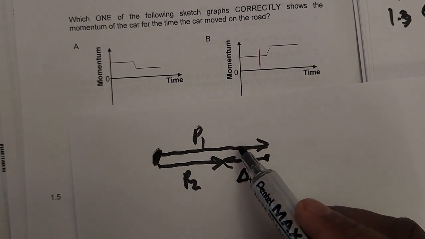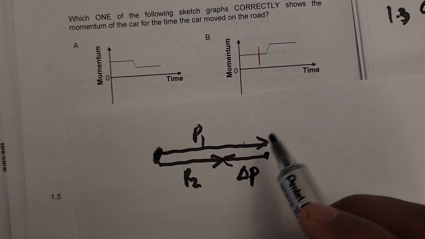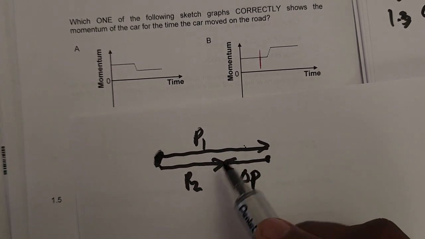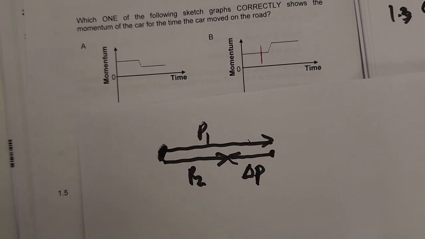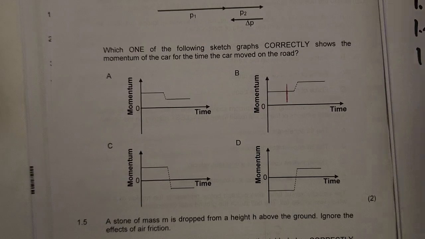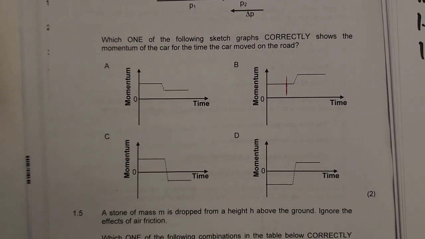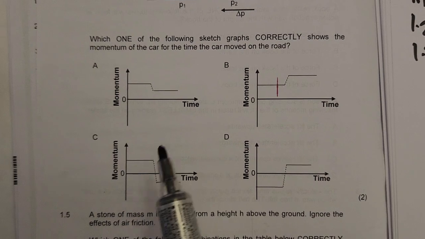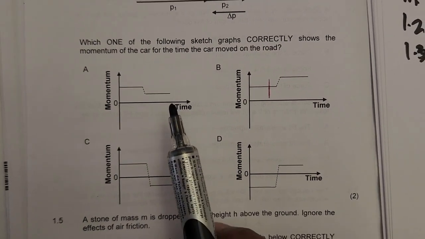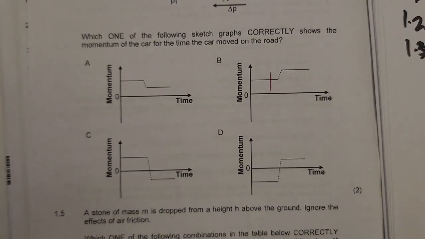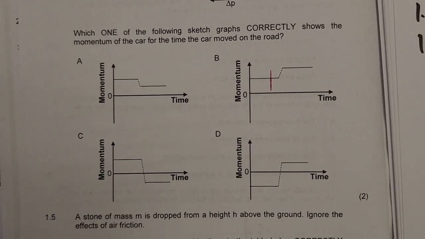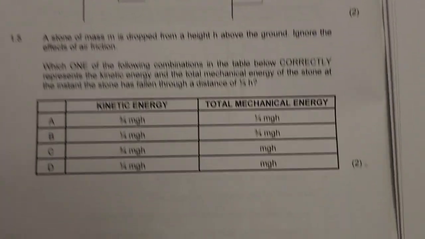Now in this case, it shows that the initial momentum is bigger than the final momentum, but they are heading in the same direction, meaning that the velocity decreased, or the momentum decreased. Now we look at the given graphs, and which one will represent the case where momentum gets smaller but in the same direction. So the best option will be number A. That's the case. So the best option is A.